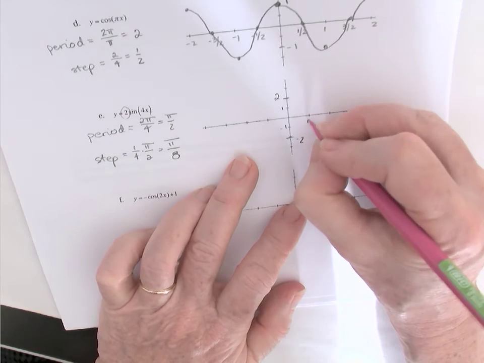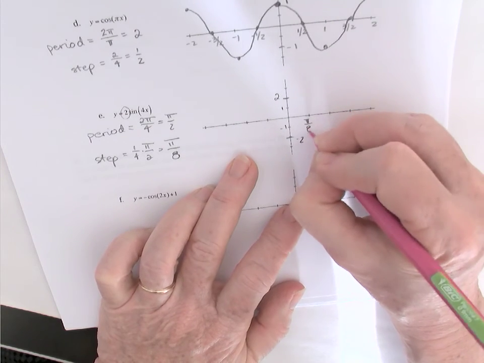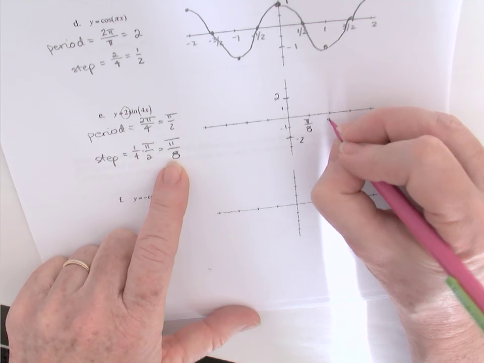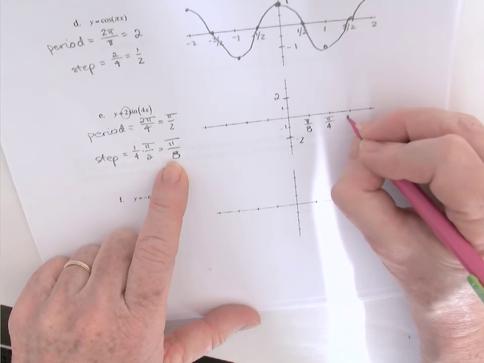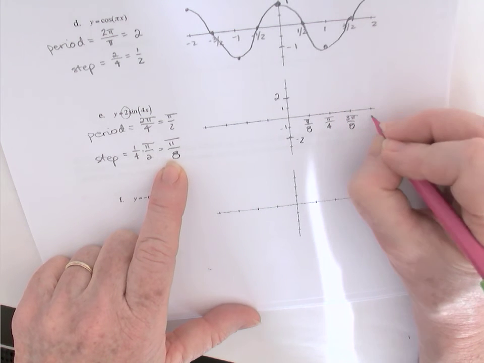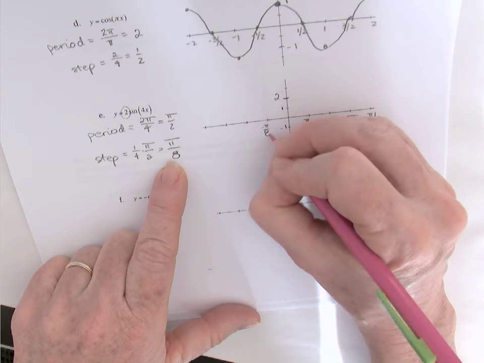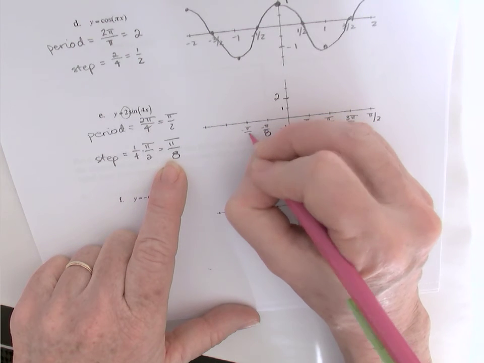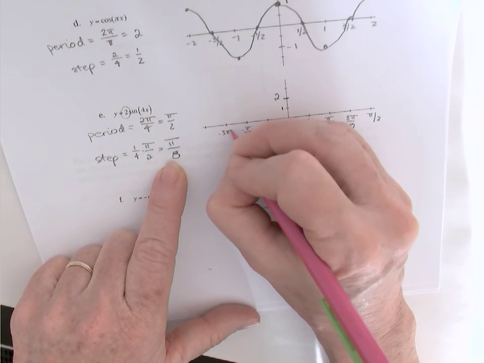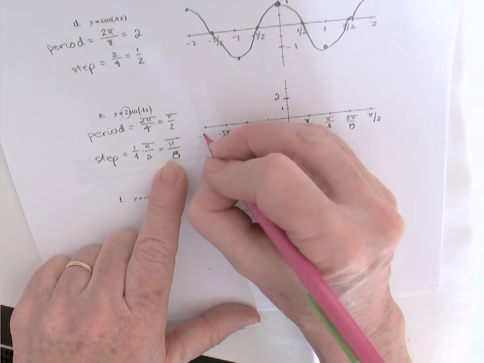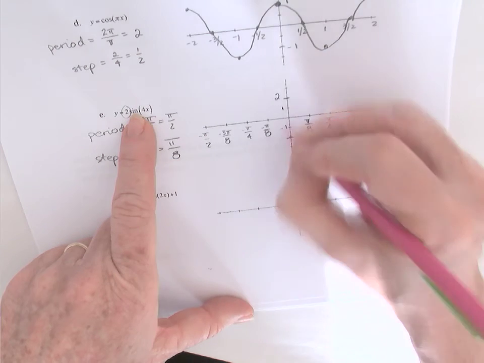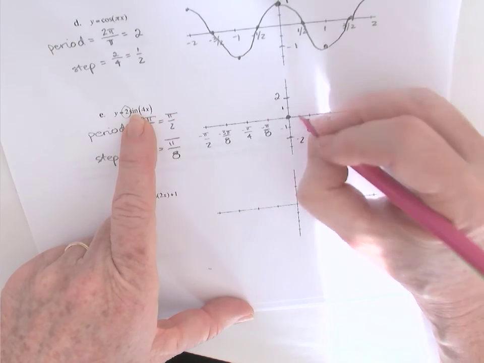So that's how I'm going to label my axes: pi over 8, 2 pi over 8 is pi over 4, 3 pi over 8, and 4 pi over 8 is pi over 2 on both sides. And this is sine, so I start with hands on hips.